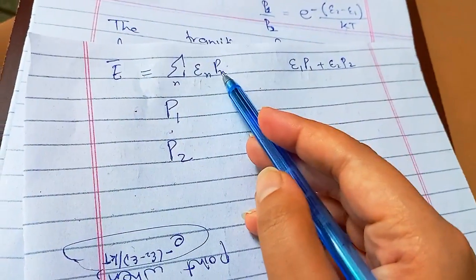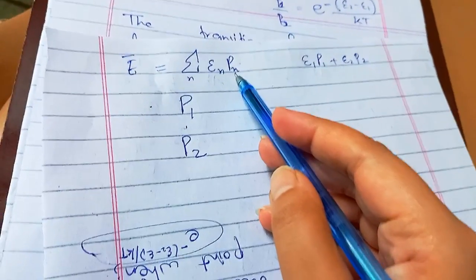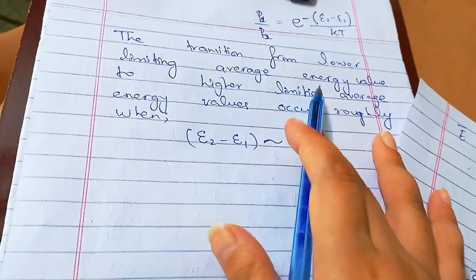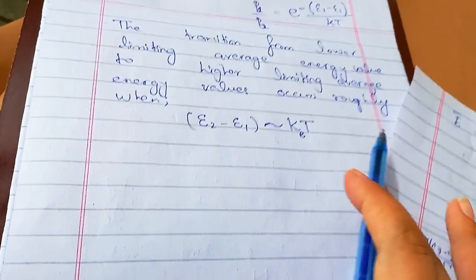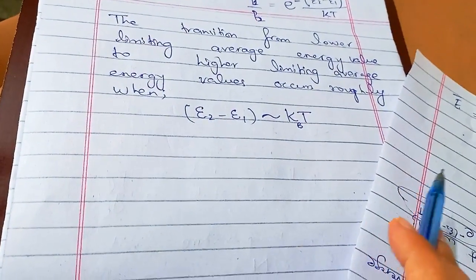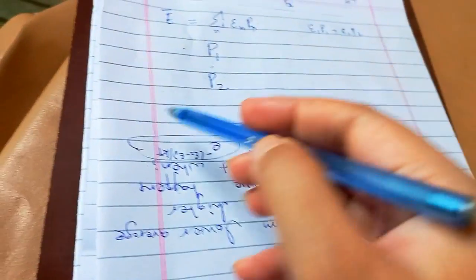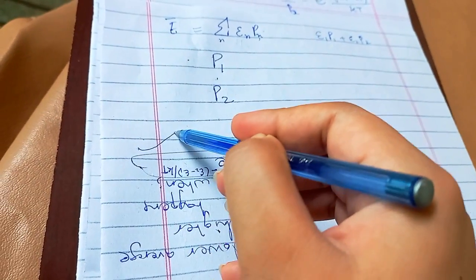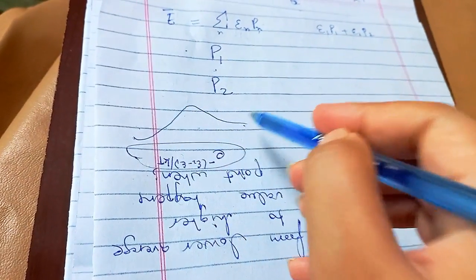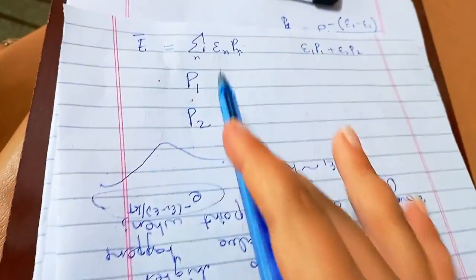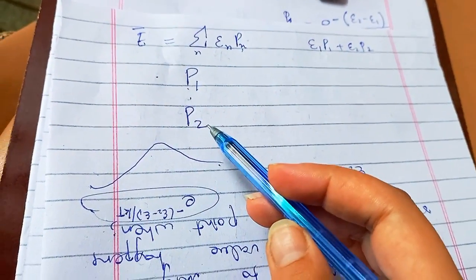So it's probability on which it depends basically. And here to see from which temperature onwards the main transition is occurring, like the lower energy limit is changing into higher energy limit, we need to determine that point, and for that purpose we have to look at the probabilities.